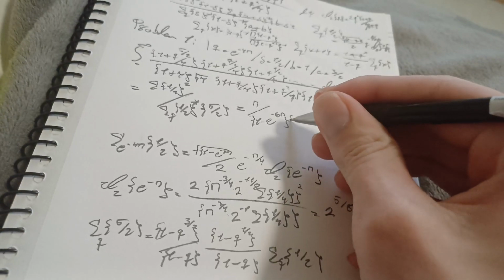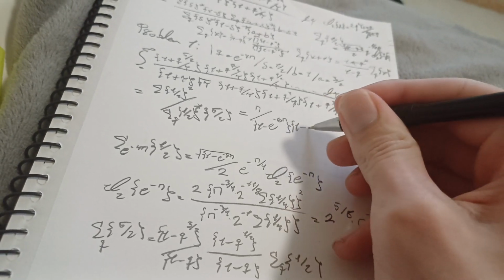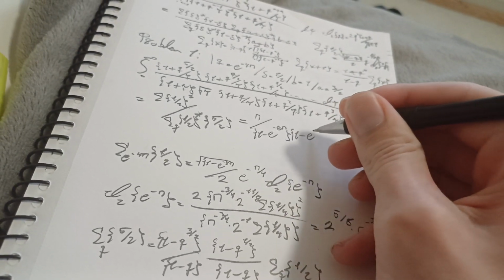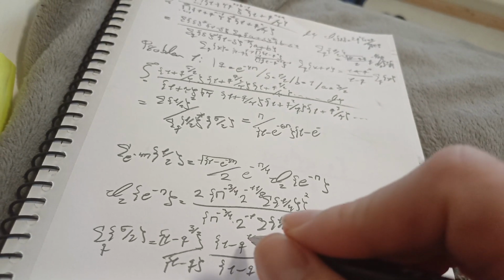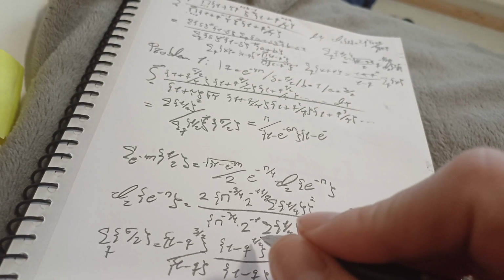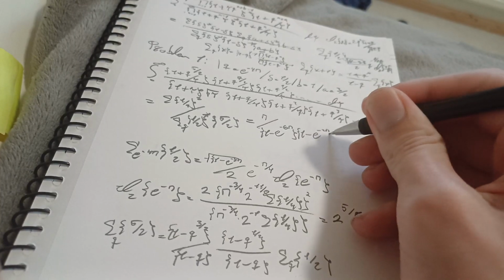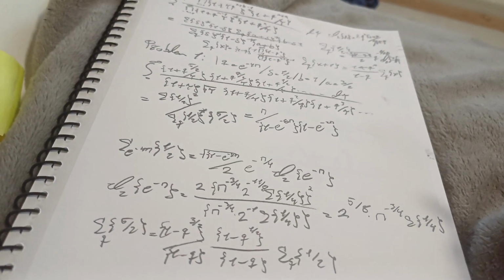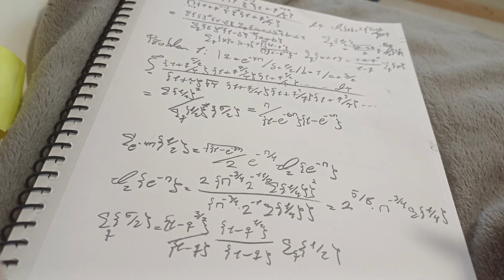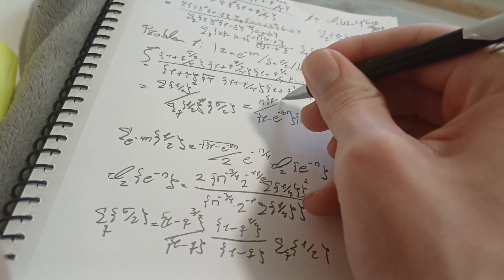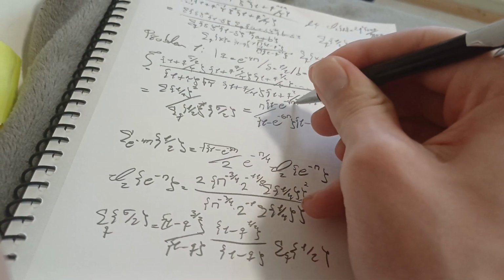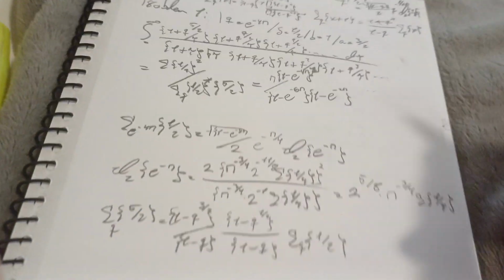And here we're going to get e to the power of minus 4 pi, minus 2 pi, and then on the top we're going to get 1 minus e to the power of minus 4 pi squared.